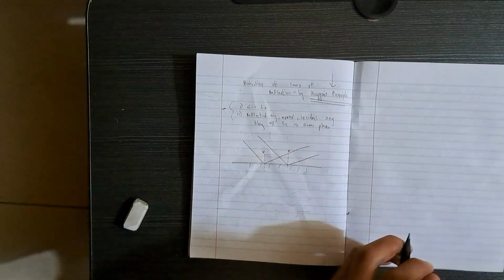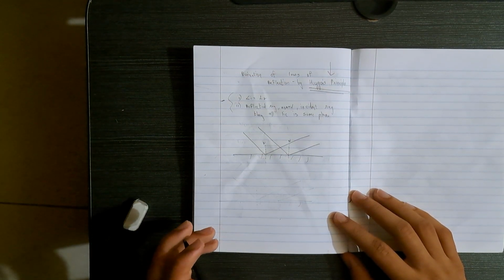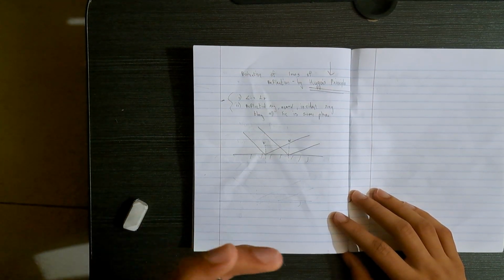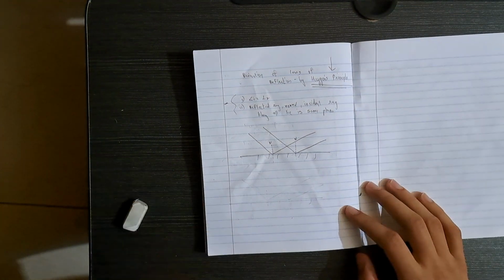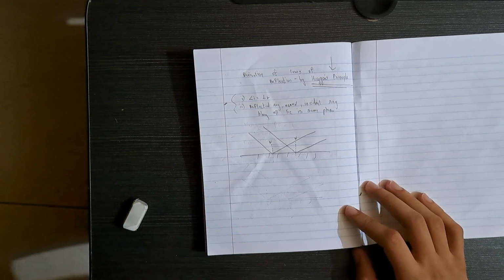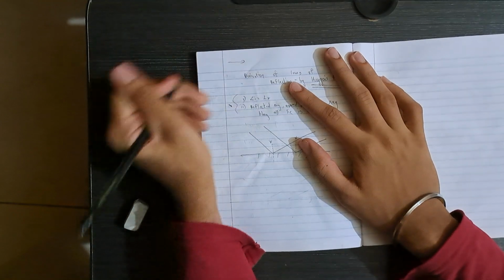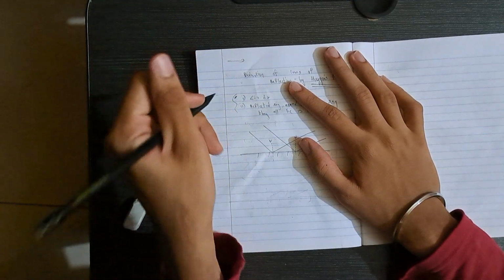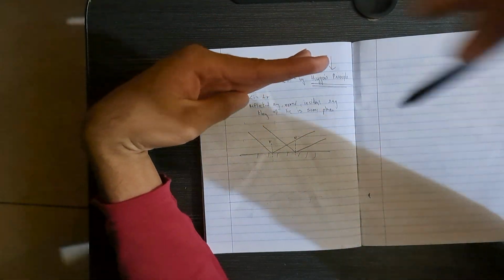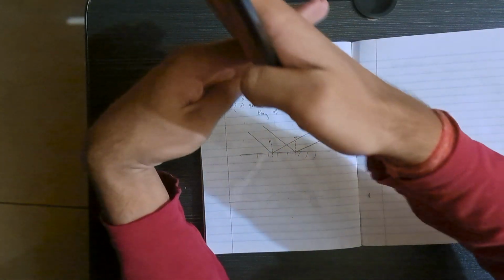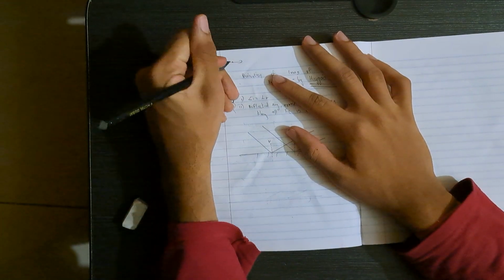Now in Huygens' principle we studied about wavefront. What is a wavefront? A wavefront is the points of waves at the same phase. We also learned that wavefronts are perpendicular to the ray of light, which means if this is the ray of light, then a perpendicular surface like this is the wavefront.